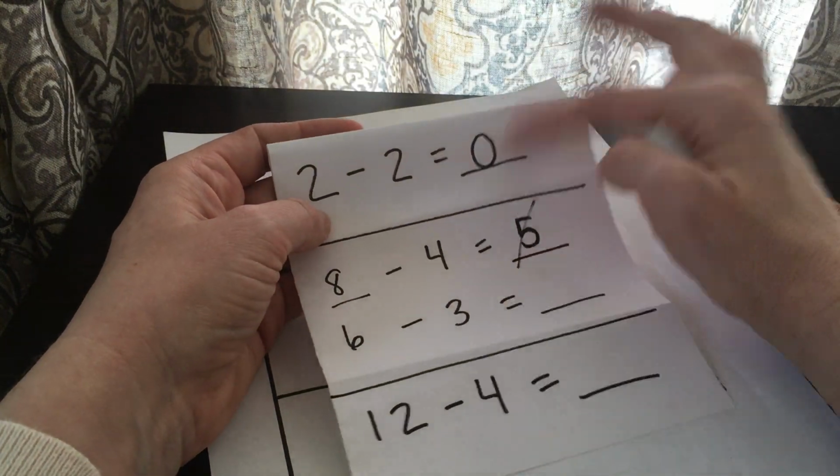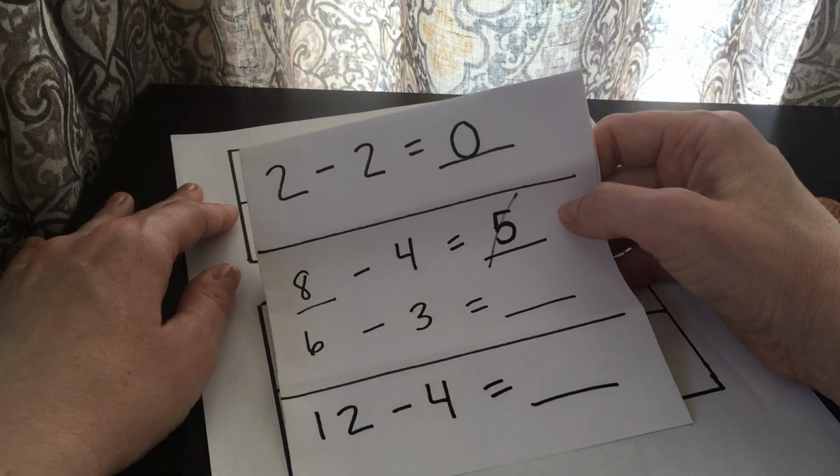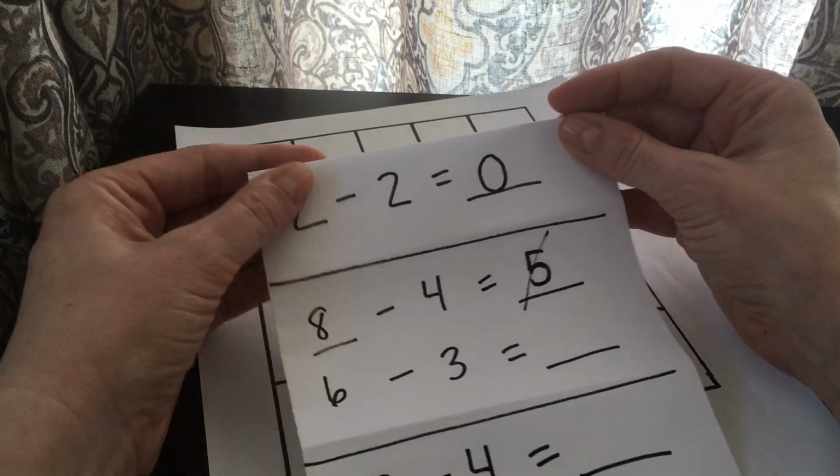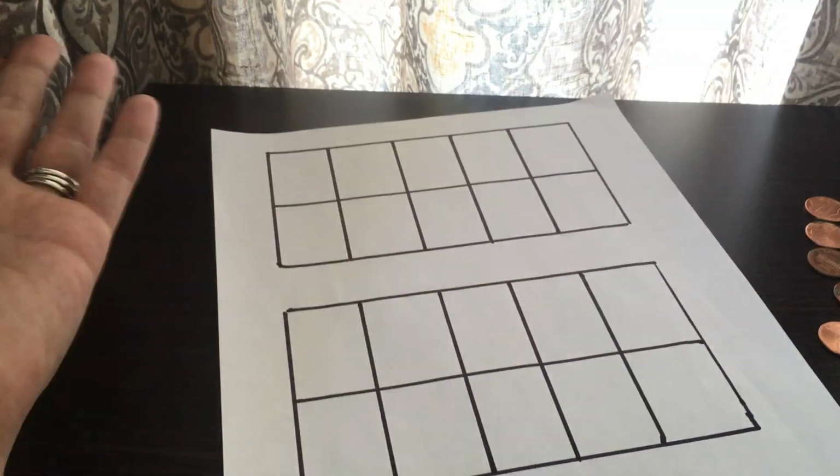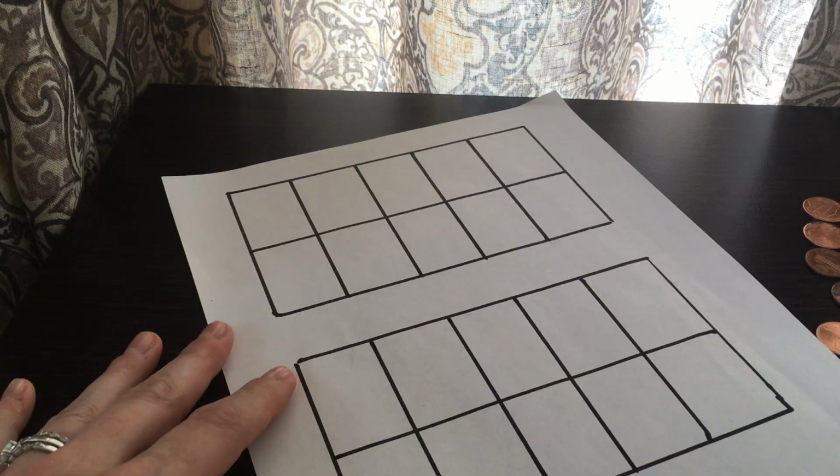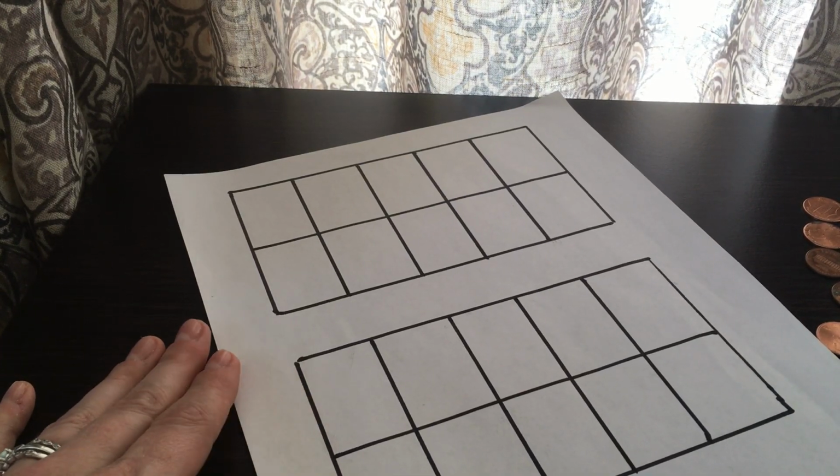And like I said, the concept of 0 might be something you need to go over lots and lots of times. But anyway, this is the 10 frame. This is subtraction within 20 using the 10 frame.